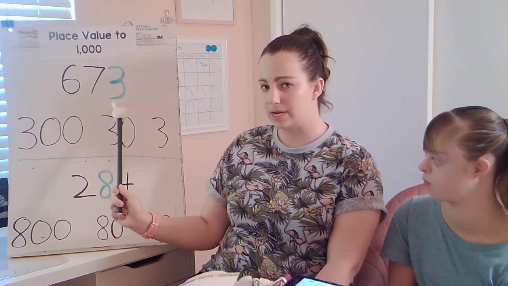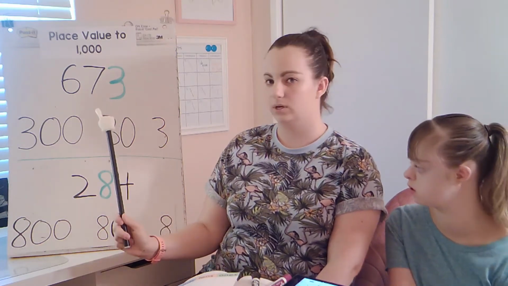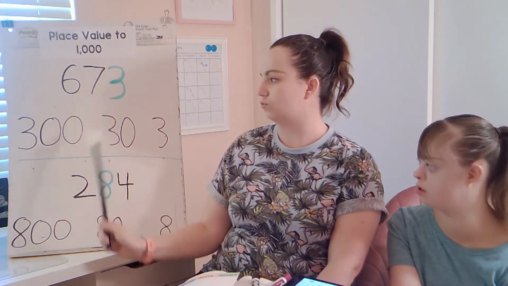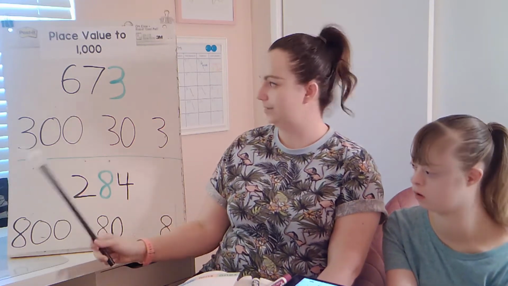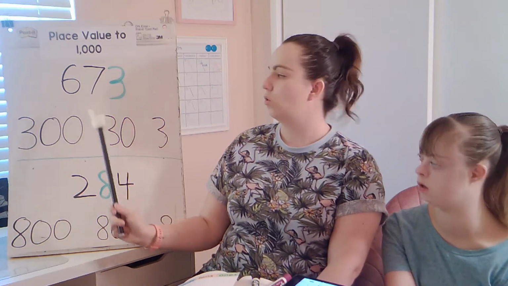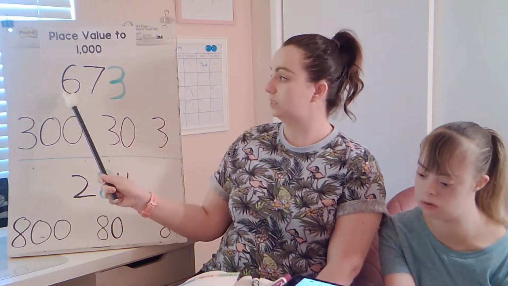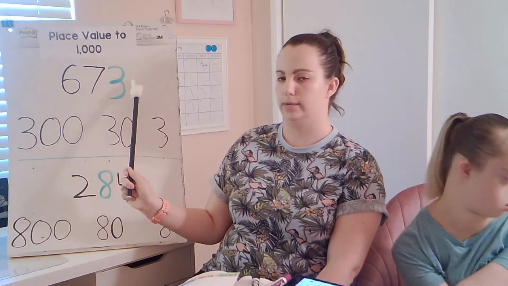Does the 3 in 673 stand for or have the value of 300? Or does the 3 have the value of 30?